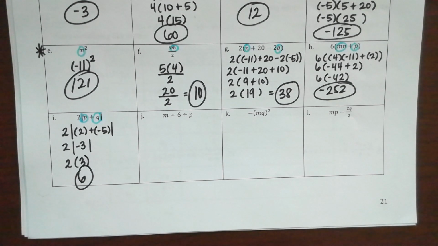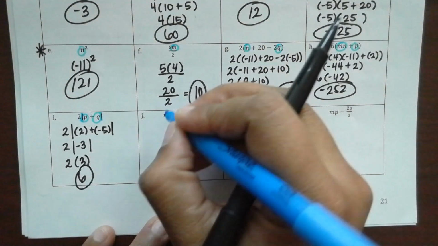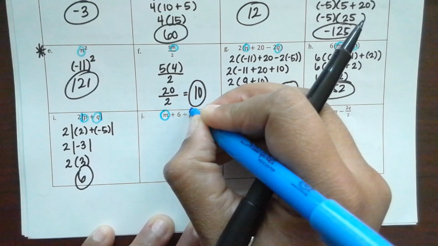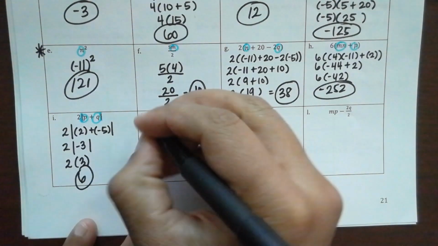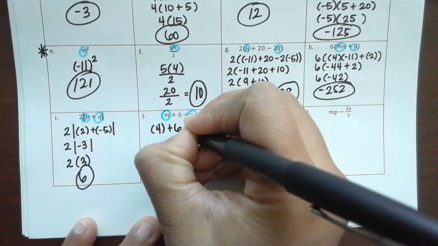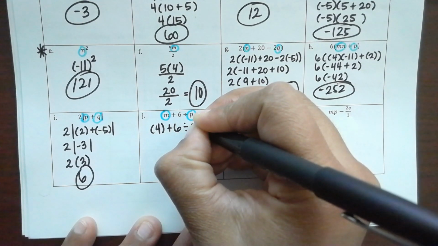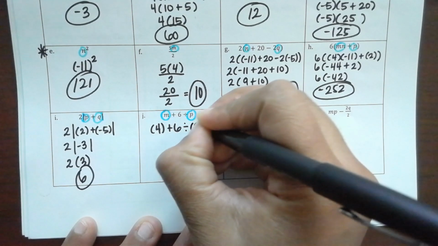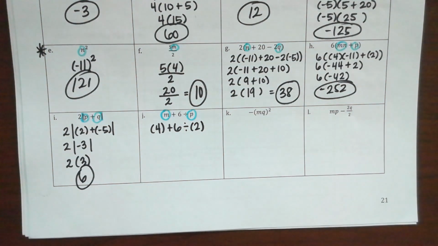All right, looking at J, I have m plus 6 divided by p. So what variables am I using? And? So how would I rewrite this? 4 plus 6, bless you, divided by? It's p. There you go. You keep getting P and Q confused. So it's P right there, okay?